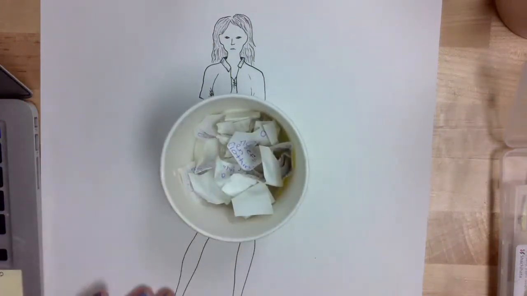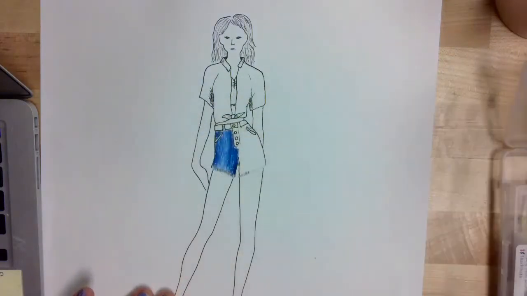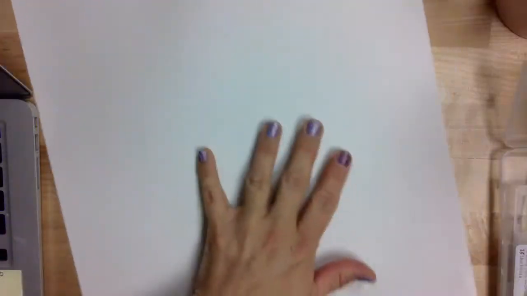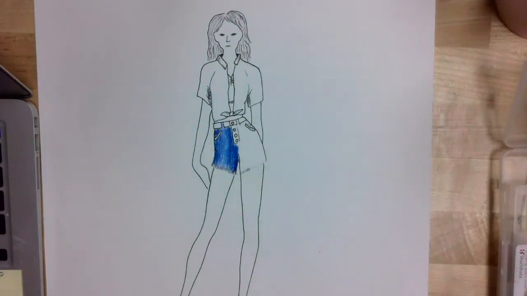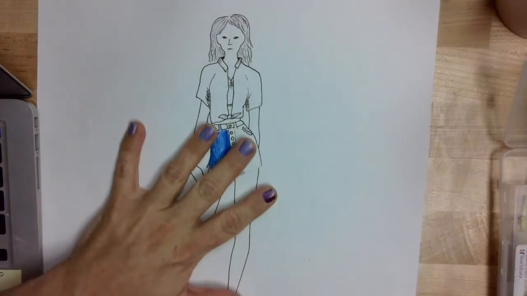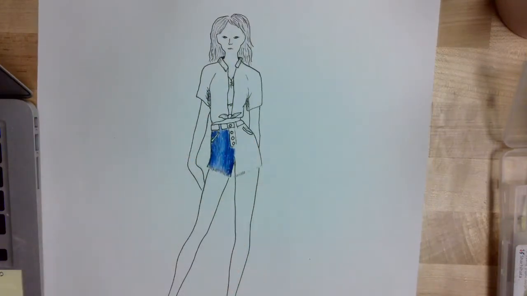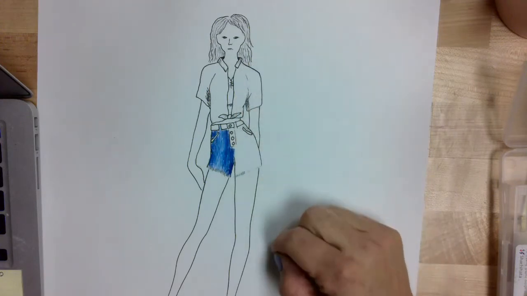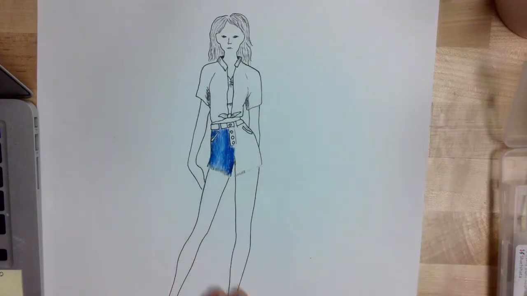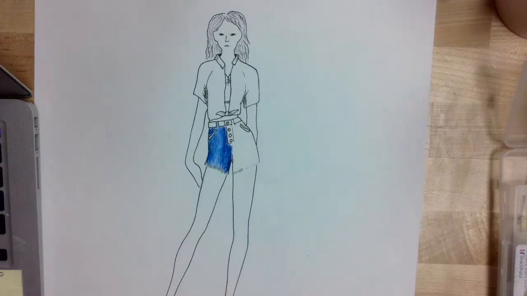So each student is going to draw one fashion trend. Your task is to write that fashion trend on the back of your paper. Mine is Hawaiian shorts and shirt. So my design is going to be based on that Hawaiian theme. I'm going to do a flower print top in that Hawaiian style with some denim shorts, and then I plan to draw some flip-flops or sandals on my person.